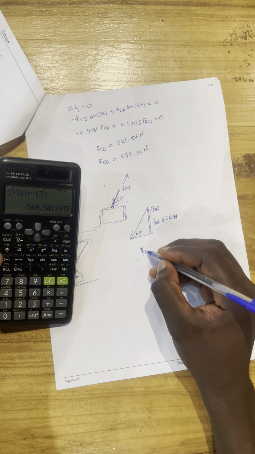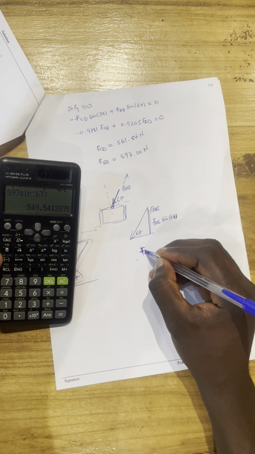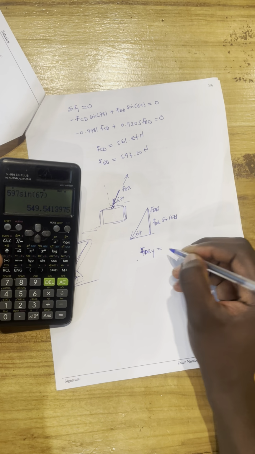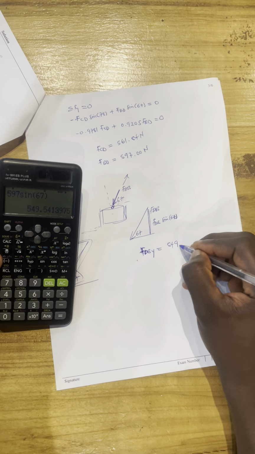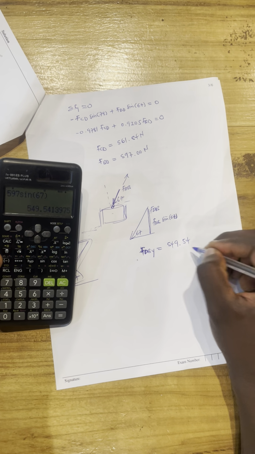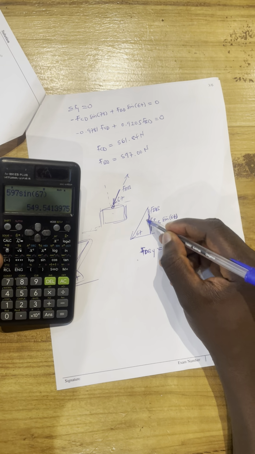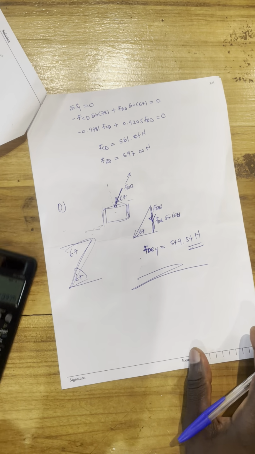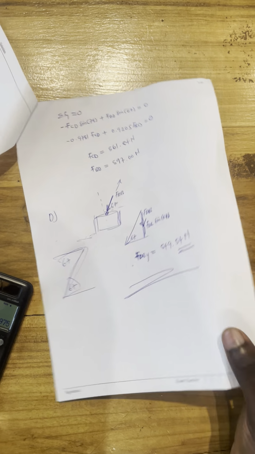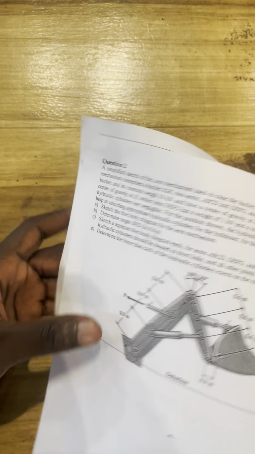So the vertical force, or FDBY, is equal to 549.54 Newton. And this is the vertical force that is exerted on the cylinder. So you're done with assignment 1. We are going to go through assignment 2.